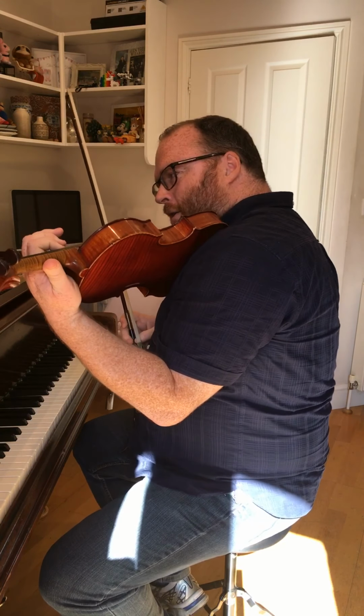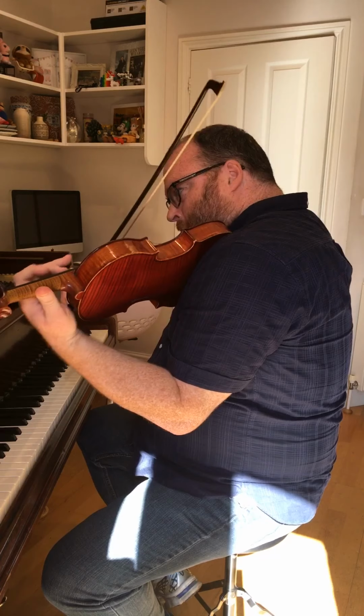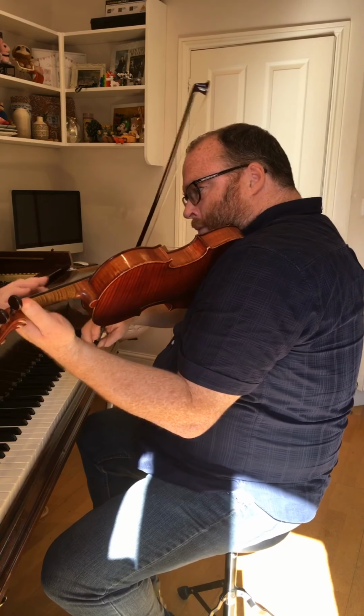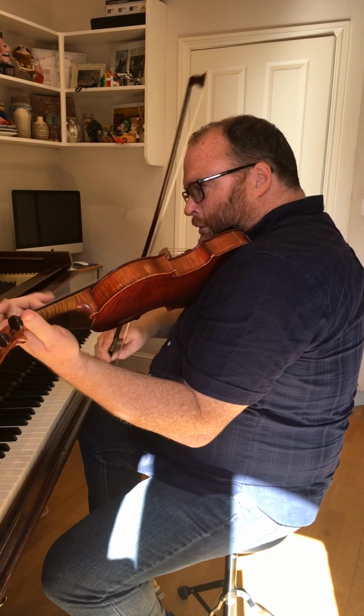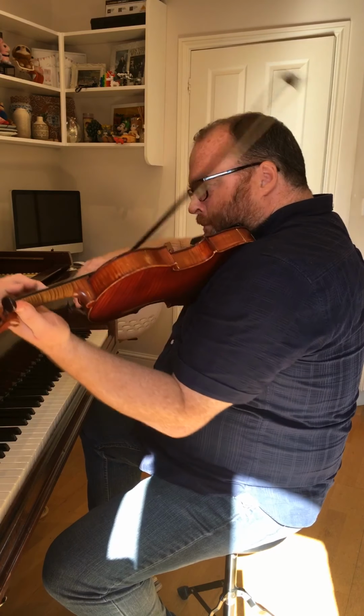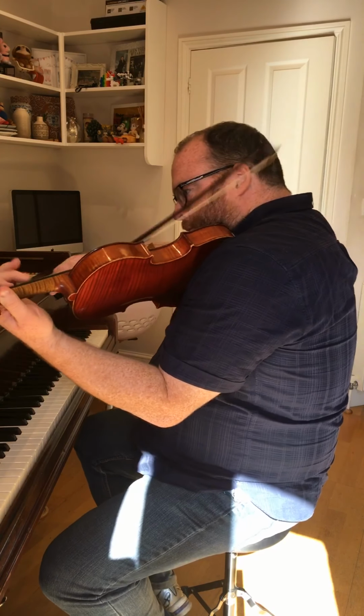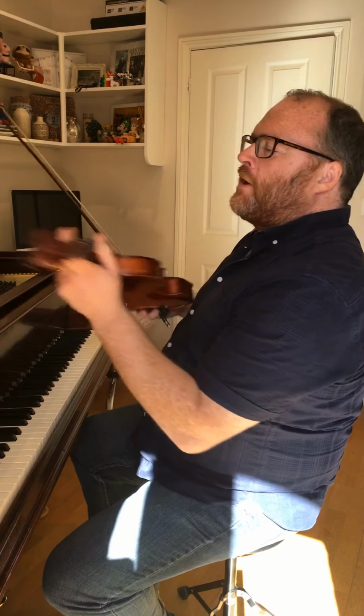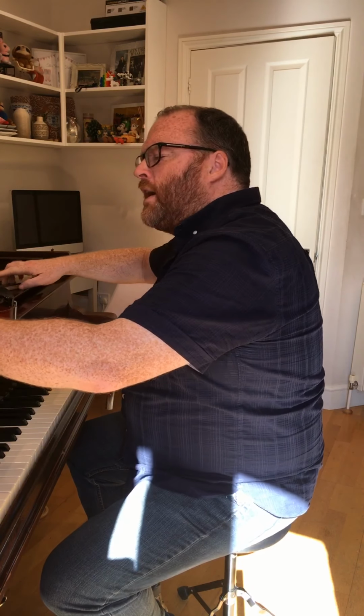This fugato idea. Something like that anyway. That carries on, blazing away. It's a really thrilling development in this movement.